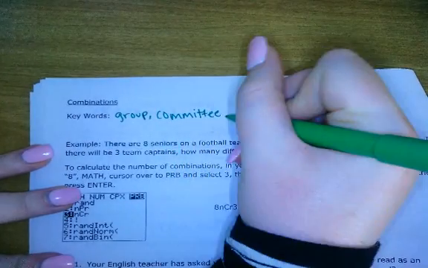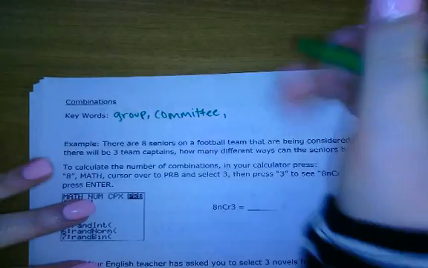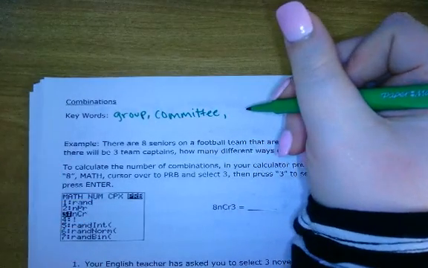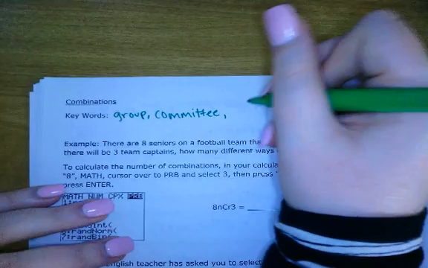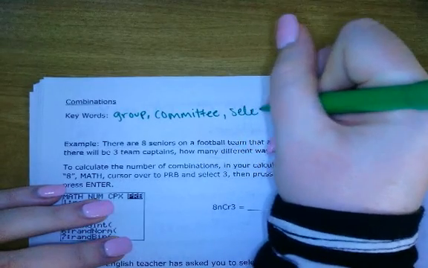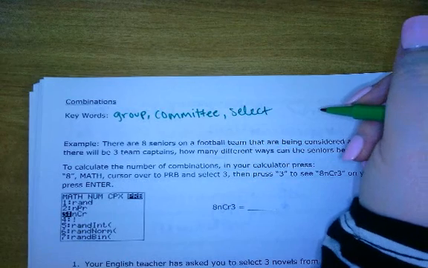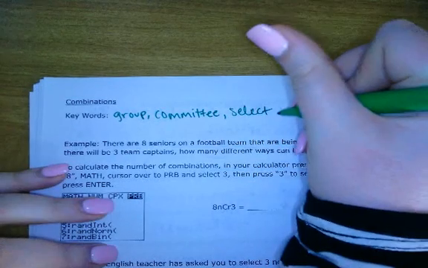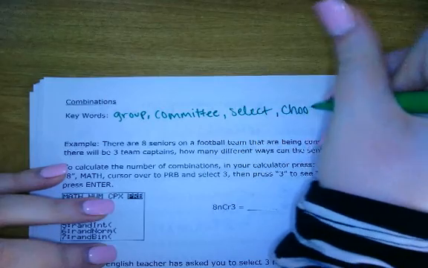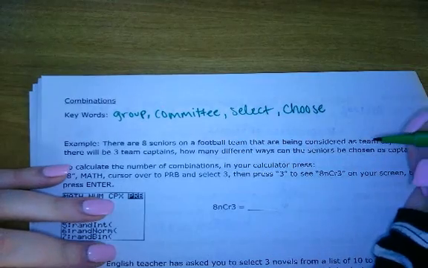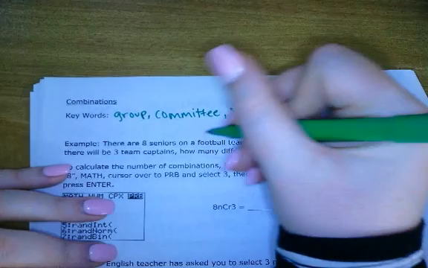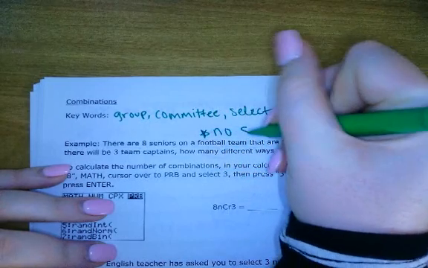We put select earlier, so if you're just selecting 3 people or select 4, and choose. Basically, anytime there is no specific order, that's when we'll use combinations.